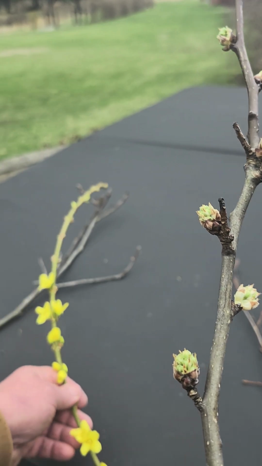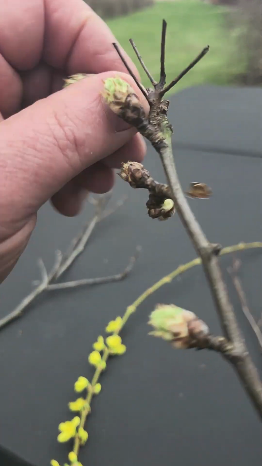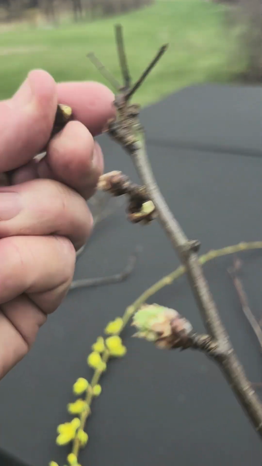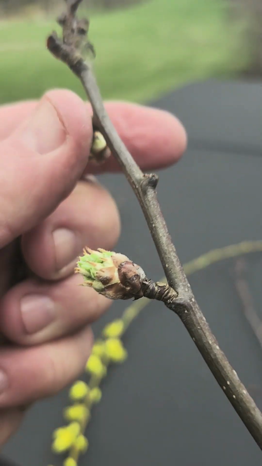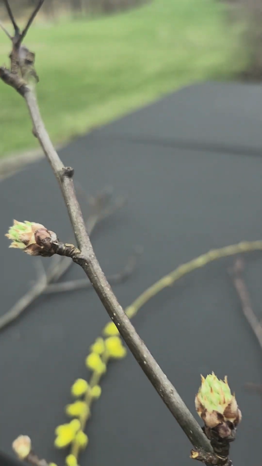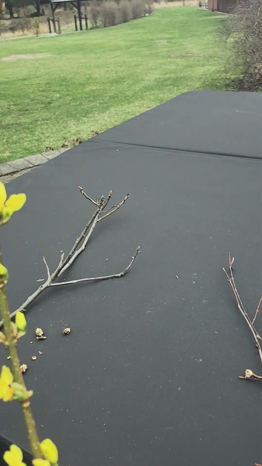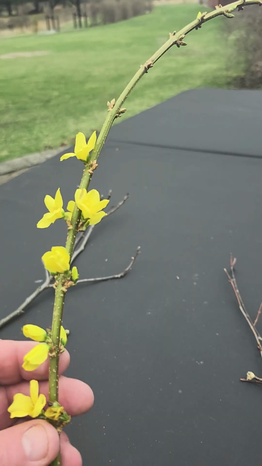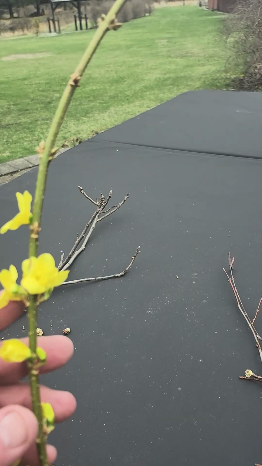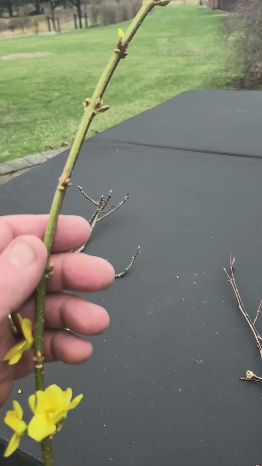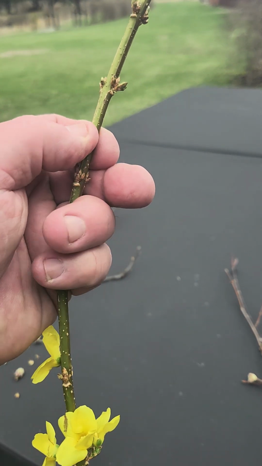So if those were on the end of the stem and you happen to cut those off, right, you're not going to have flowers the next year. Now, you might still have leaves because the vegetative buds are okay, and that sometimes happens with forsythia. If you get a really cold winter, sometimes the flower buds are killed, but the vegetative buds will continue to grow.